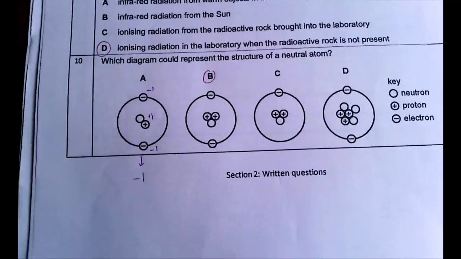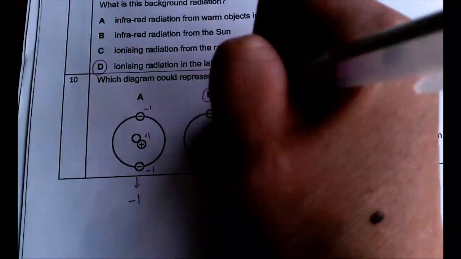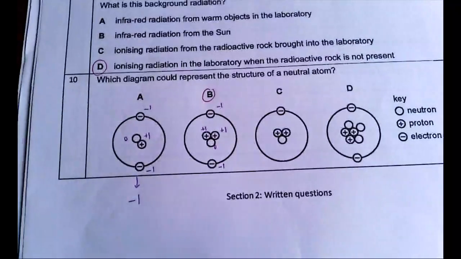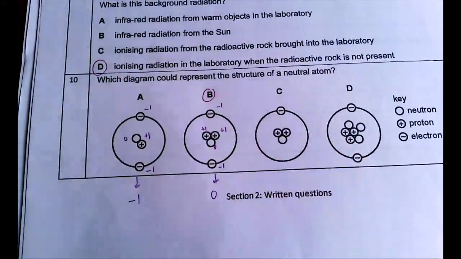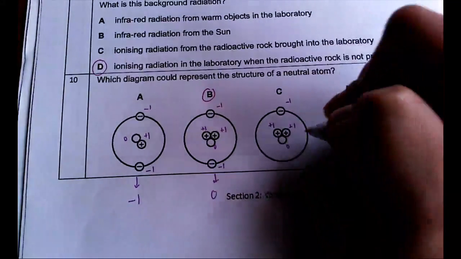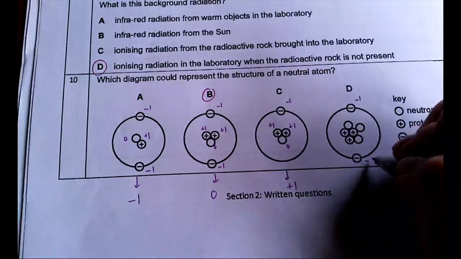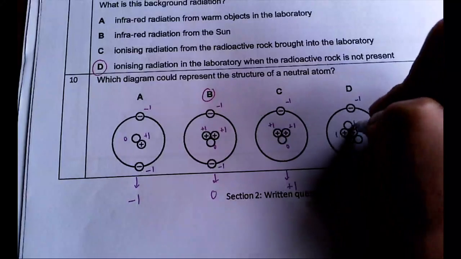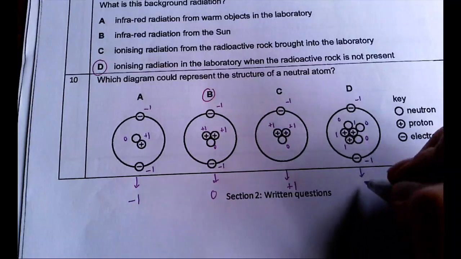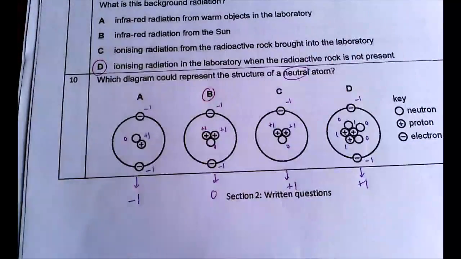Okay, I've got +1, +1, -1, -1, and a 0. I should put the zeros in as well. The total charge here is 0. Next: -1, +1, +1, 0. That gives me a +1. Then -1, -1, 1, 1, 1, 0, 0, 0. So I've got 3 minus 2 gives me +1. The only neutral atom is B.